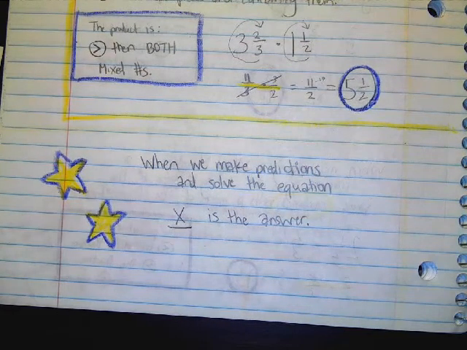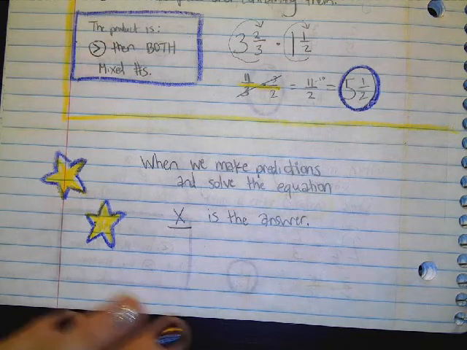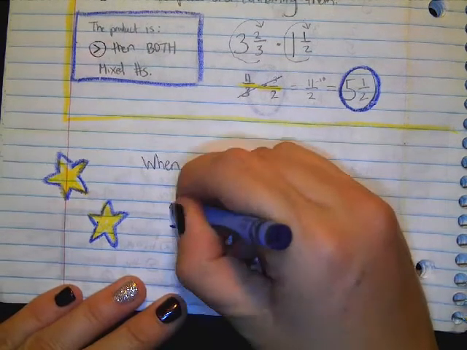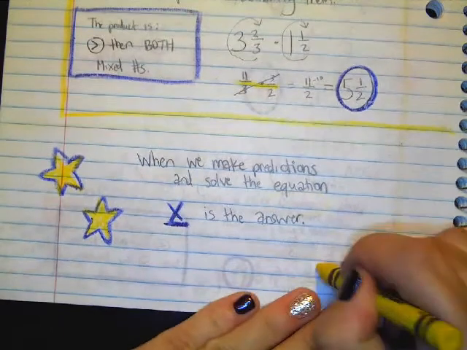Okay, so when we make predictions and solve the equations, X is the answer. So we're looking for X. You've probably heard that before, solve for X or something like that.